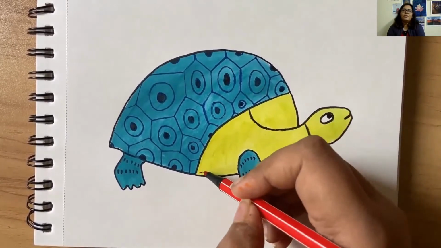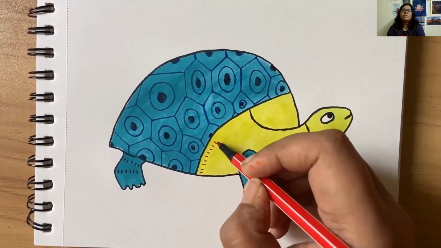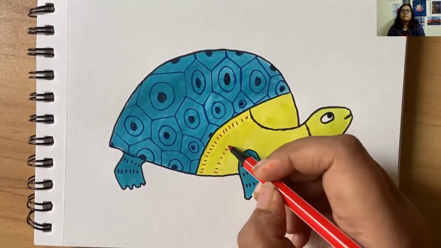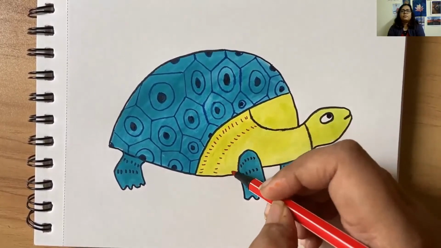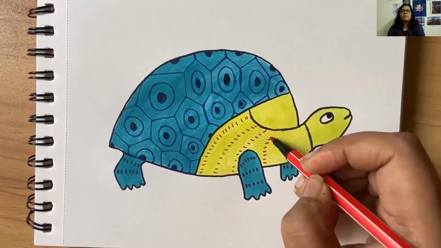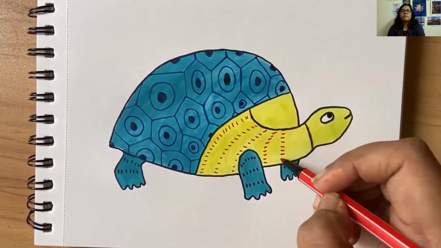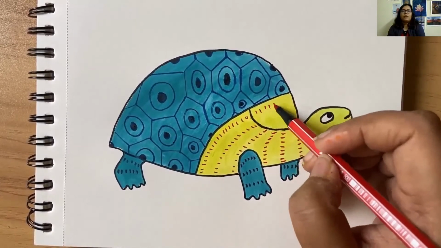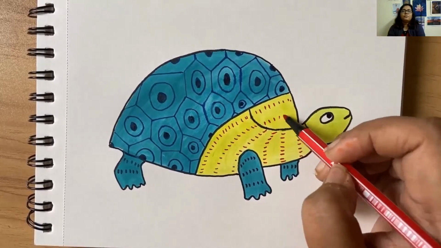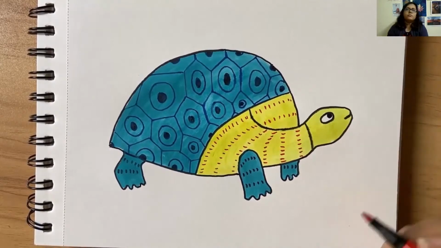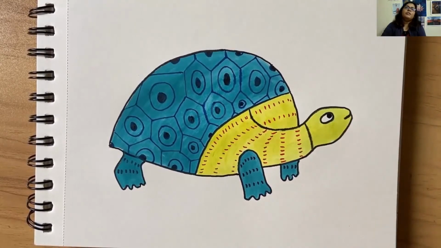So here I have my red sketch pen, and we'll just make little dots like this, little dashes, little lines. Okay, same for this other side also. All right, so there you go. Your gond art is ready.